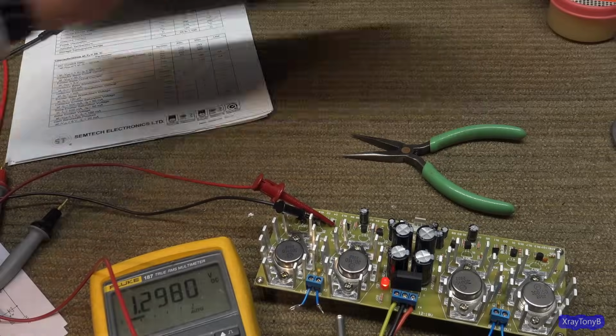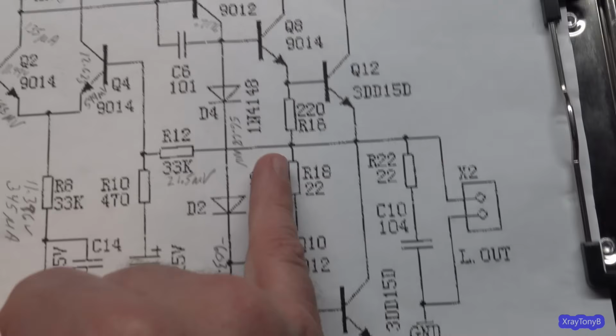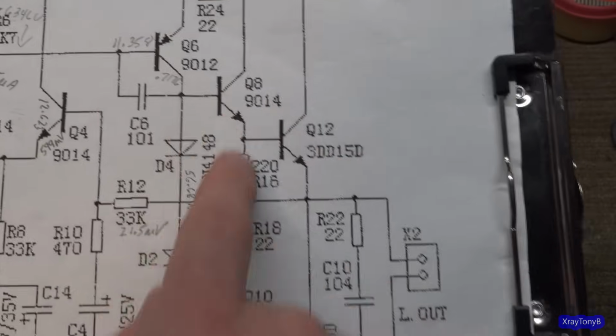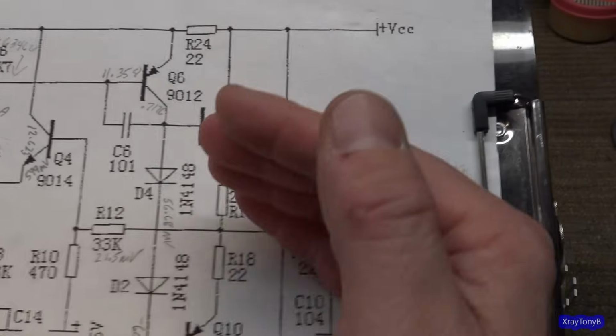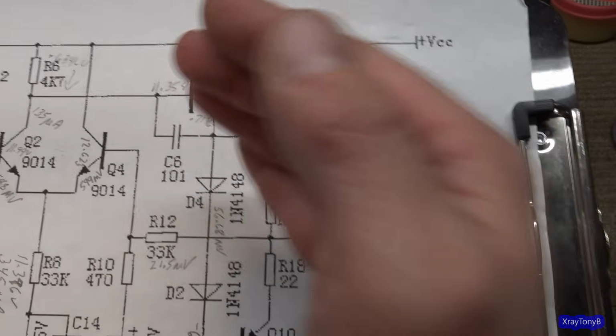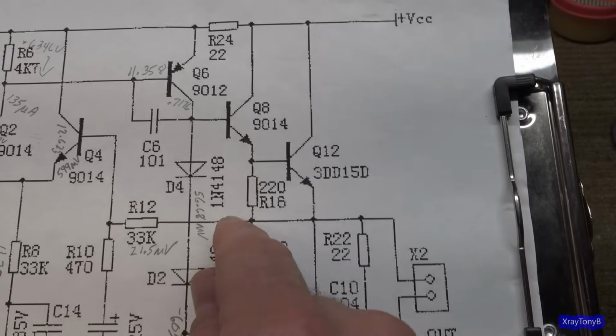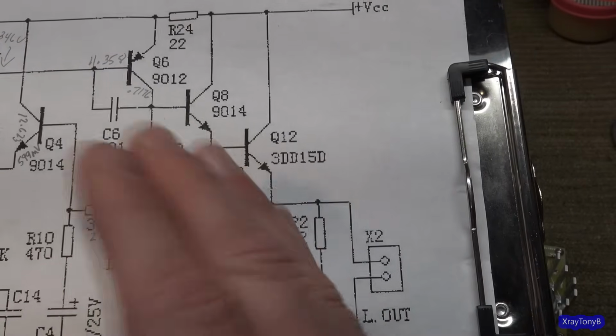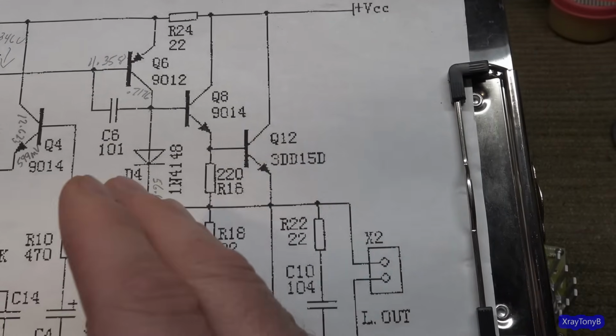Now, if bias creep gets too bad, what will happen is if the bias goes too low, the transistors won't be turned on enough, they won't be conducting enough, and you could possibly get some crossover distortion, especially at very low volume levels.